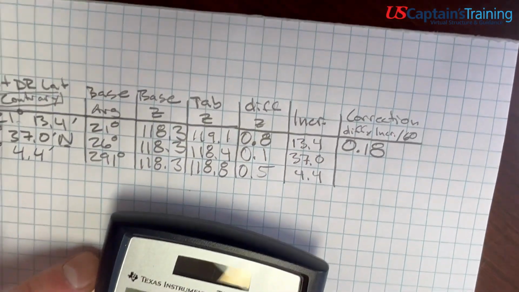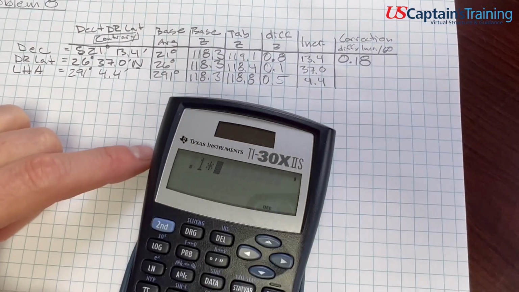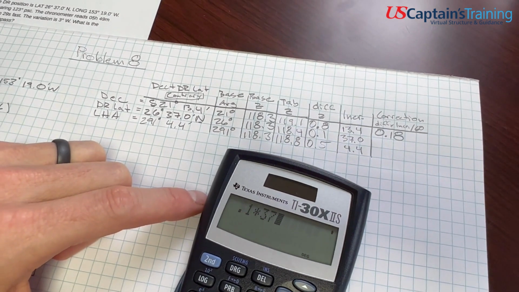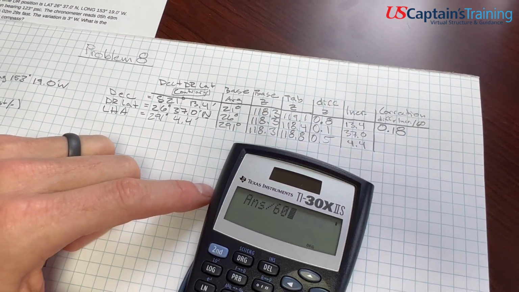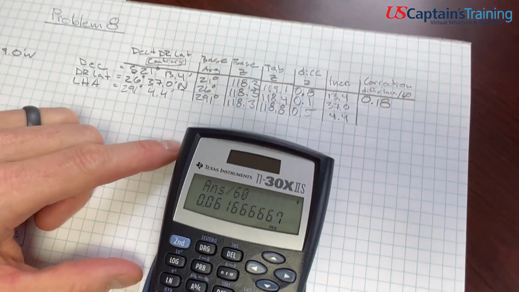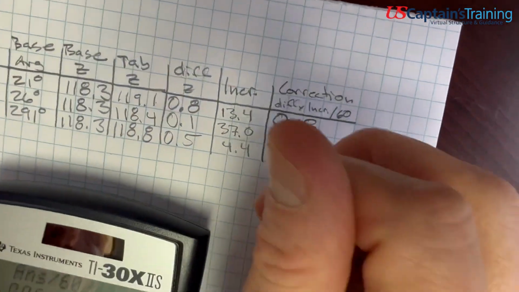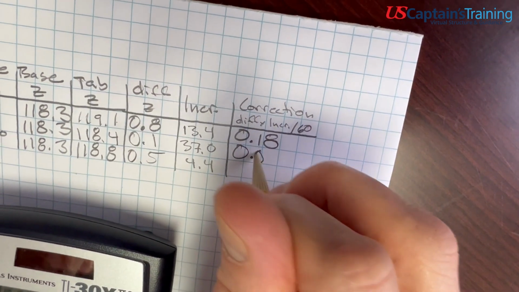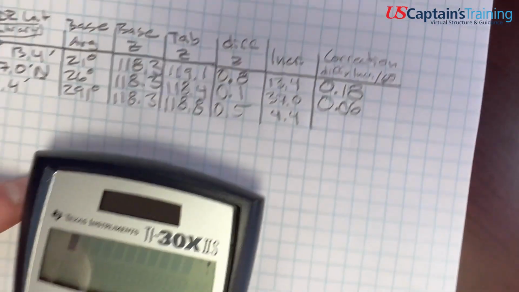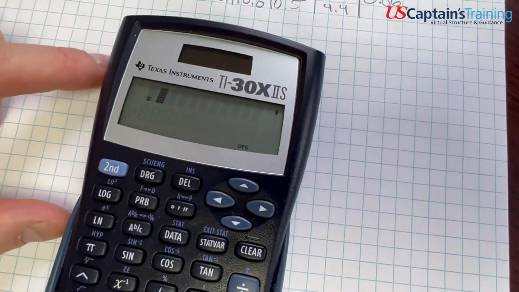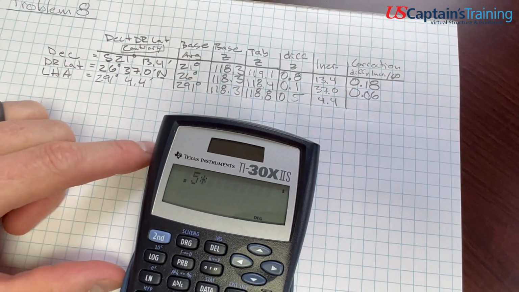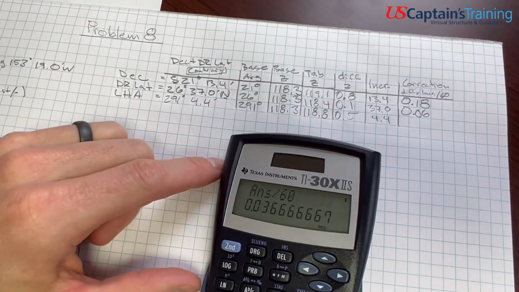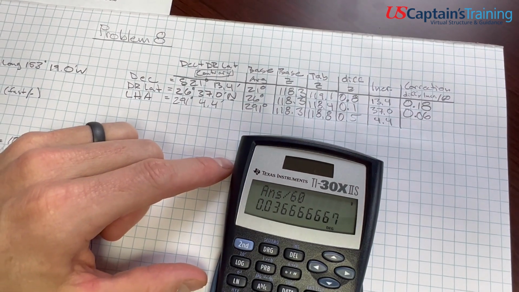Let's do the next one. 0.1 times 37 divided by 60 equals 0.06. And 0.5 times 4.4 divided by 60 equals 0.04.